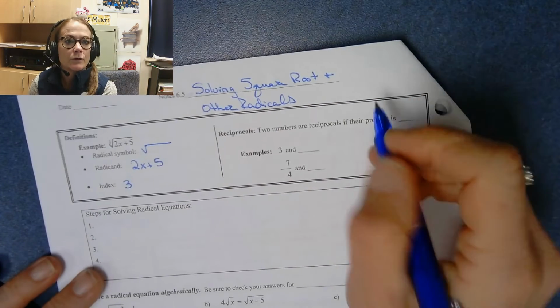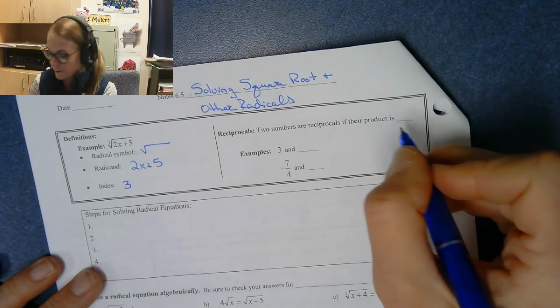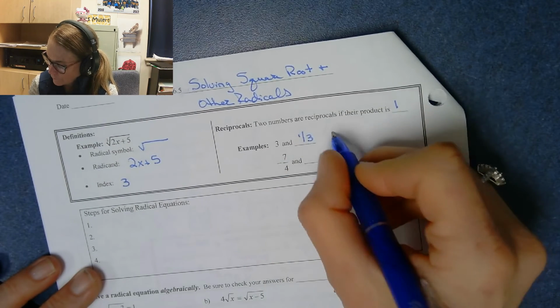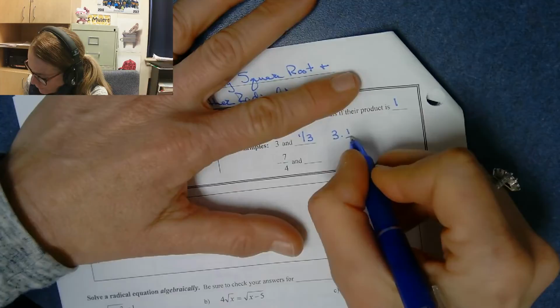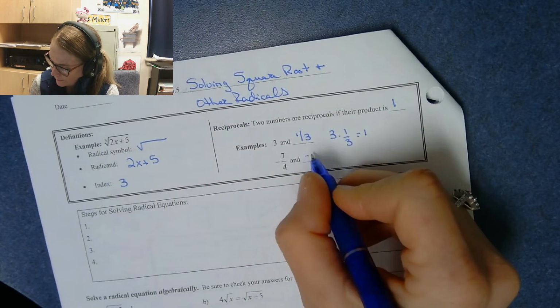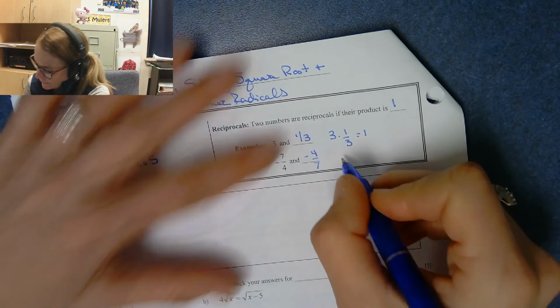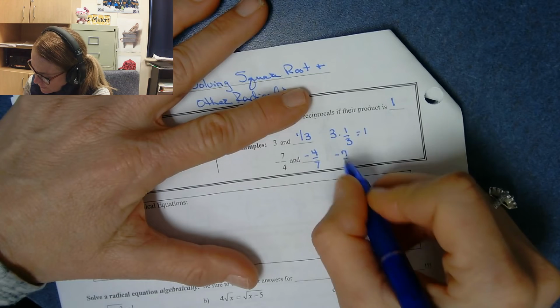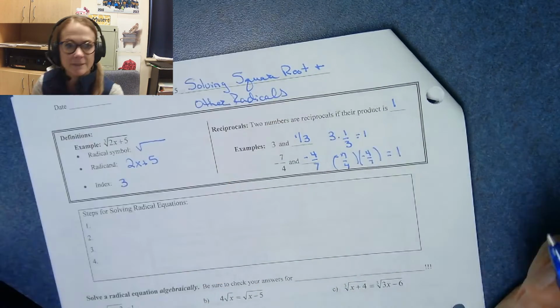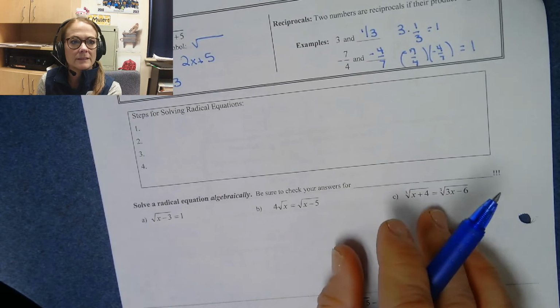We're going to use reciprocals here. So two numbers are reciprocals if their product is 1. So that would be 1/3 for 3. 3 times 1 over 3 is certainly 1. And for -7/4, that would be -4 over 7. -7/4 times -4 over 7 certainly multiplies to +1. So those are reciprocals. Okay, so some steps for solving radical equations.